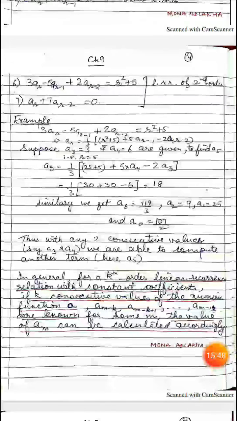Now take another example. 3a_r minus 5a_(r-1) plus 2a_(r-2) is equal to r squared plus 5. So obviously you have an a_r term and you have an a_(r-2) term. So what do you have here? You have a linear recurrence relation of order 2.